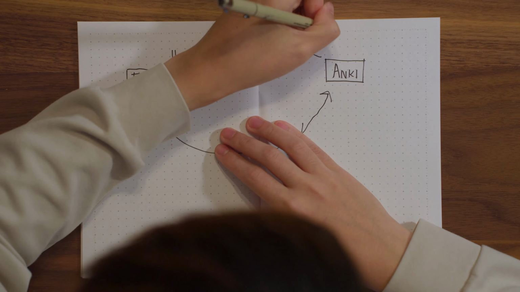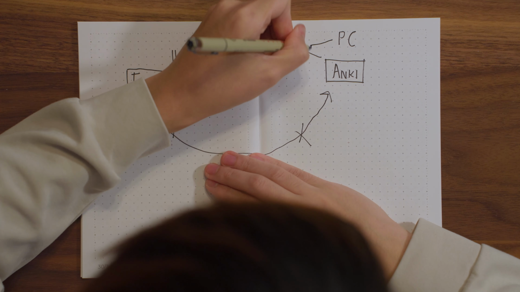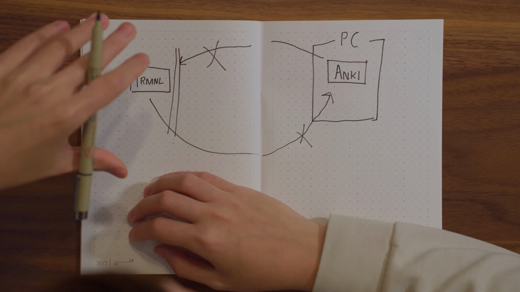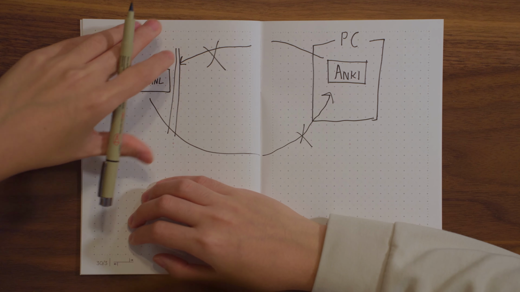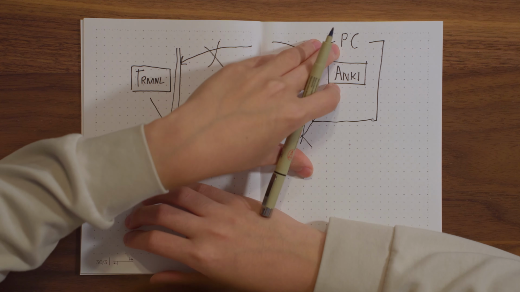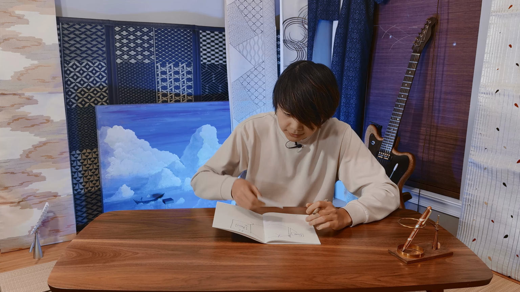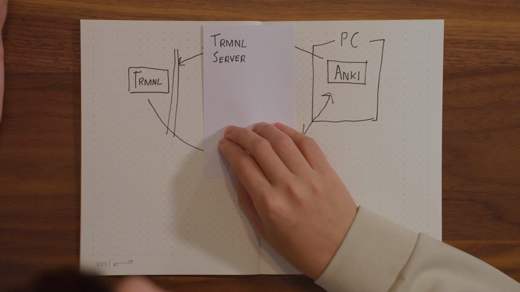Why? Because Anki is on your PC, and your PC, for very obvious reasons, doesn't want some random program to come to it and just grab data from it. It is much easier and also safer for the PC to be the one sending the data first. So I think you see what the problem is here. We have one device that can only receive data that it asked for, and we have another device that can only send data on its own terms. Again, this is very simplified. So what do you need? You need a middleman. And that middleman is a server.